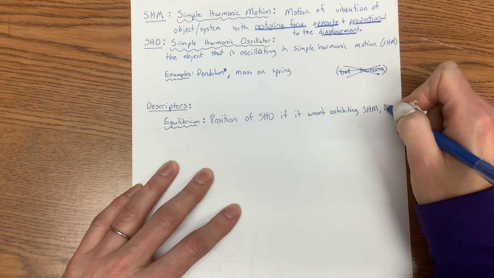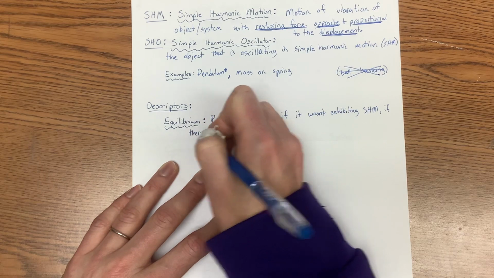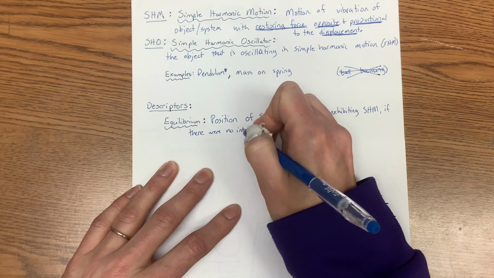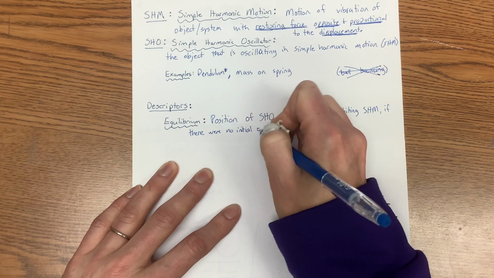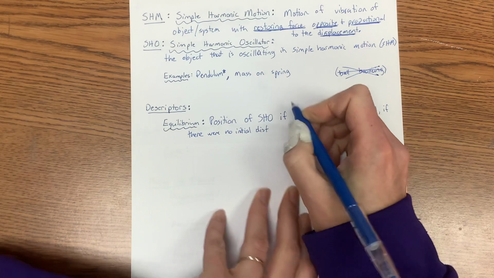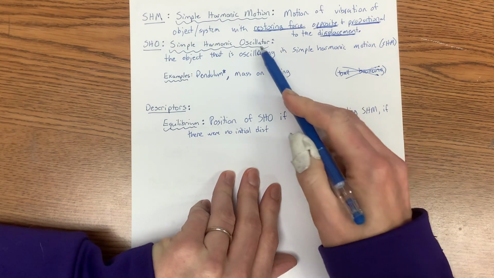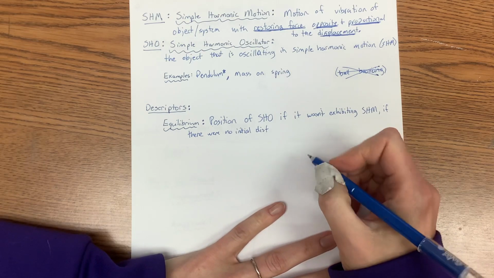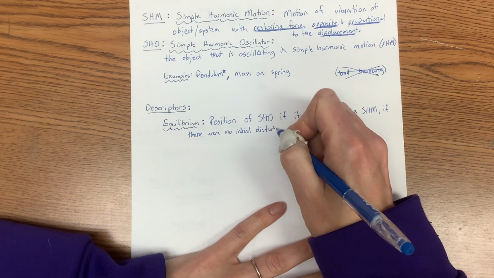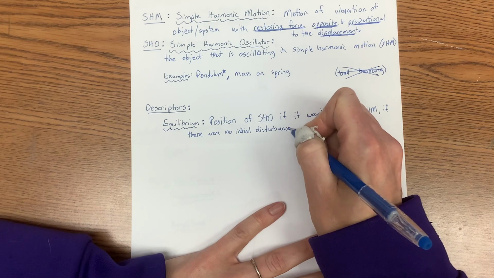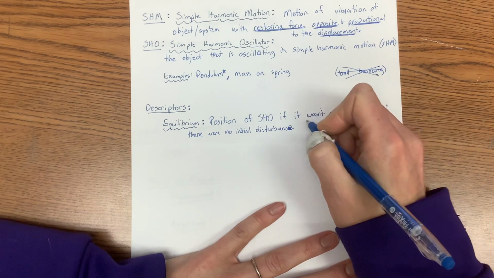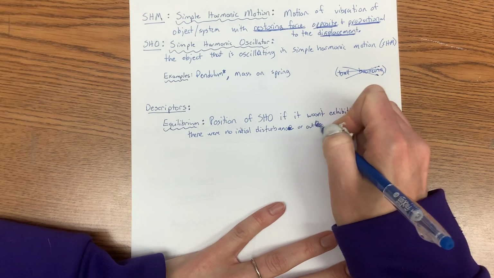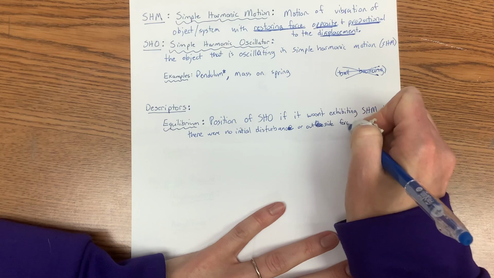If there were no initial disturbances. In order for simple harmonic motion to happen, the simple harmonic oscillator has to get moving in the first place. It has to get started somehow. Initial disturbance, something has to get it going, or some outside force.